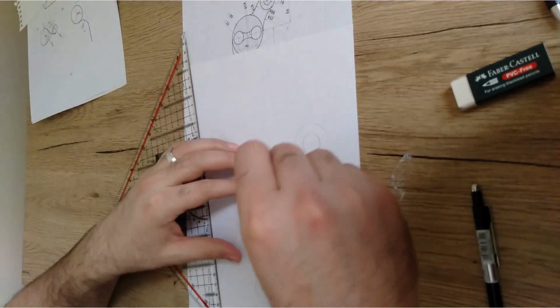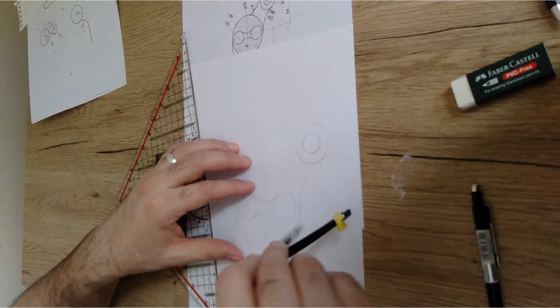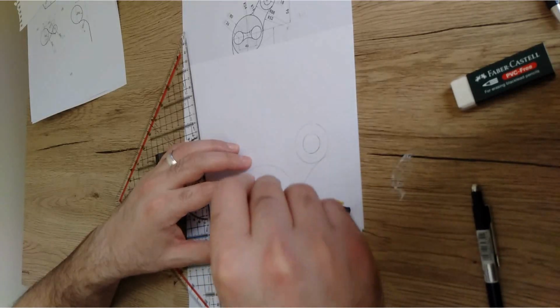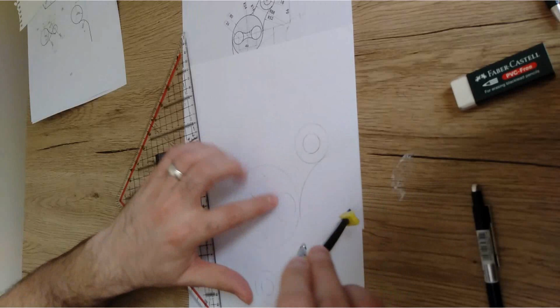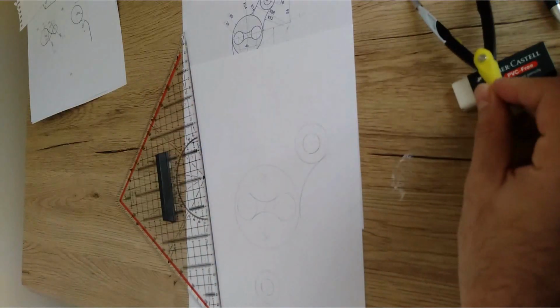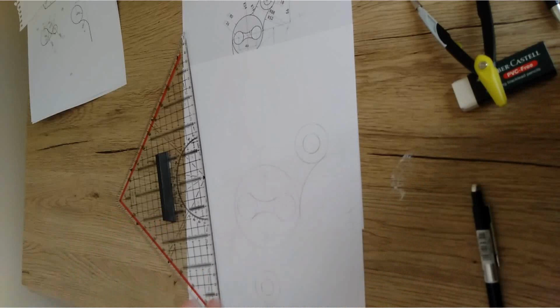If our measurements are accurate, we should get it in tangent, right? So as you can see, it is perfectly tangent here, but there is a little bit of a small gap here that I see. But as we said, we can get rid of this gap while we do the finishing. But if the gap or the intersection is significant, you have to repeat and double check the measurements.